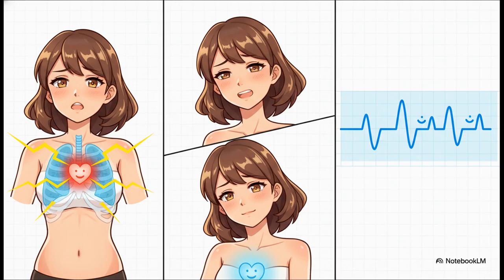Second, and this is the absolute giveaway, the pain is positional. It's way worse when lying flat and gets better when the patient sits up and leans forward. Why? Because that simple movement physically pulls the inflamed pericardium off the chest wall and diaphragm, which eases the friction.